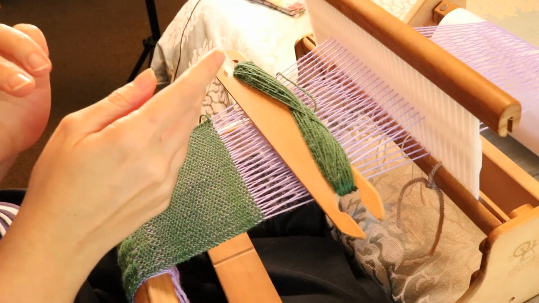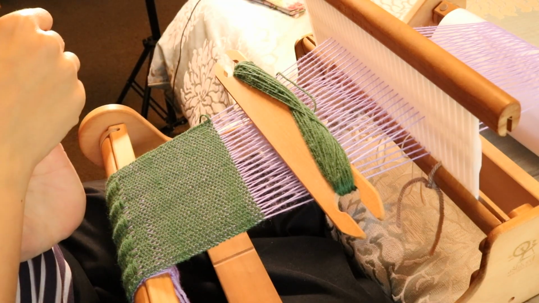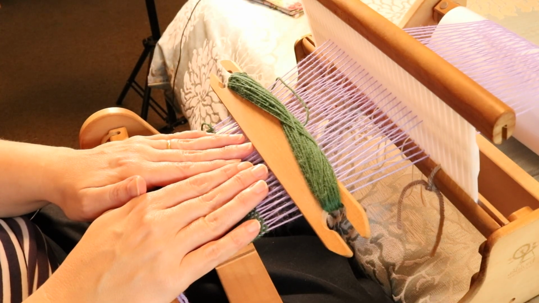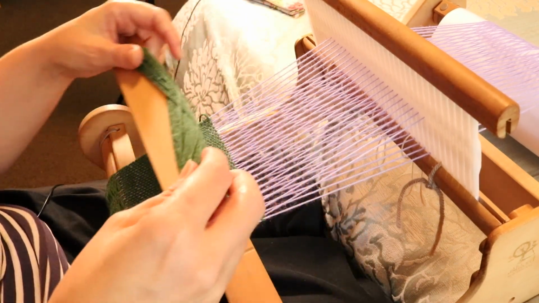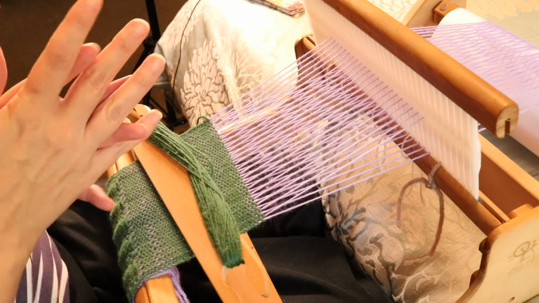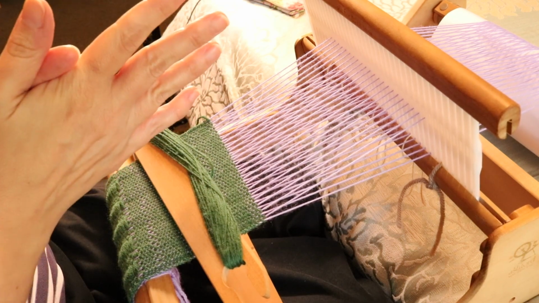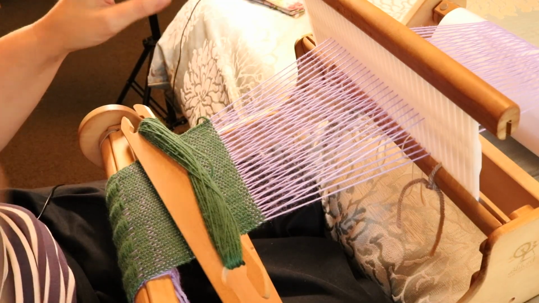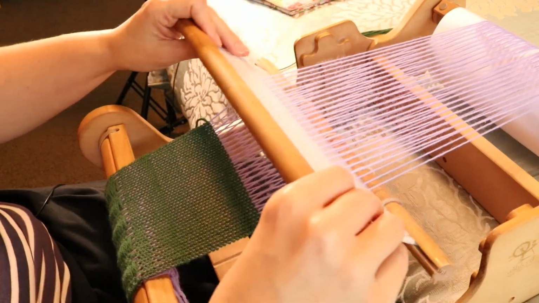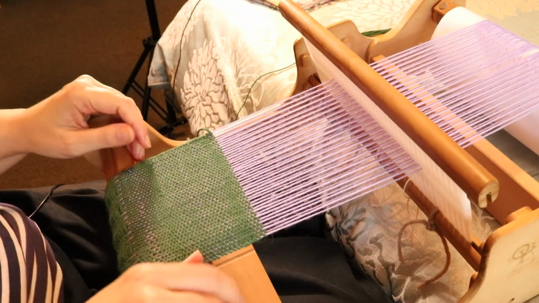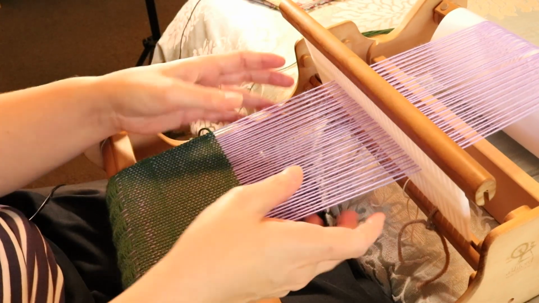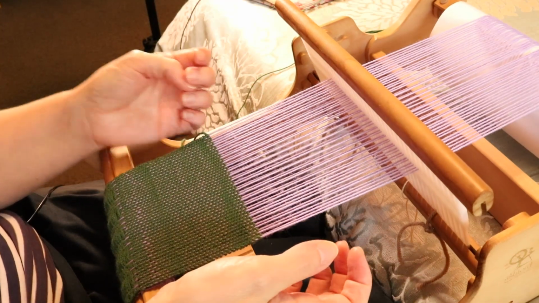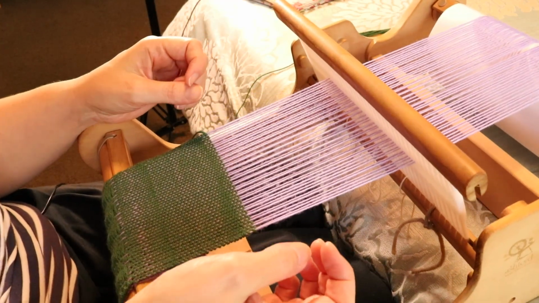And then the last reason that I can think of for floats occurring is that your threads are really sticky. Now, I talk quite a lot about sticky threads. I've got a couple of videos talking about different yarns and so on. I will link to those down below if you want to check them out. But basically, if you have sticky threads, even a wool can do this. I'm using wool here at the moment, but it's not a particularly sticky one. You'll get to know which ones are more sticky or less sticky than others.